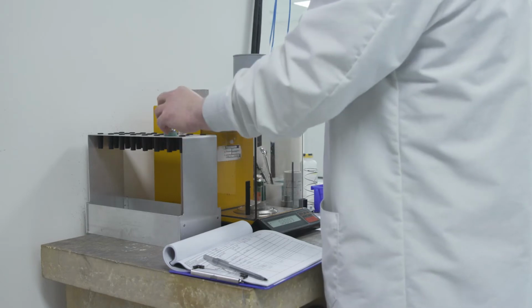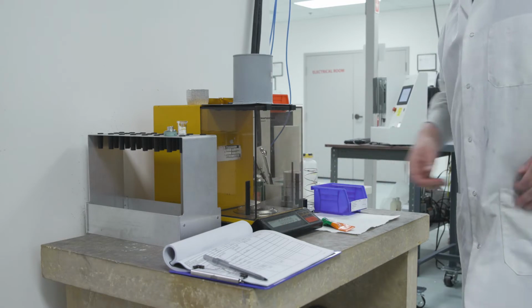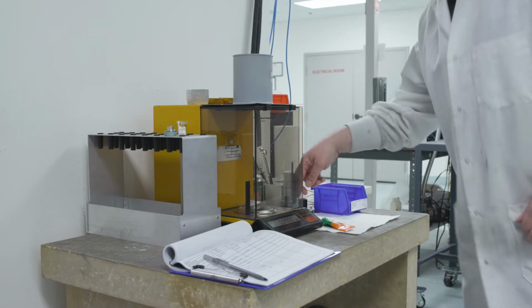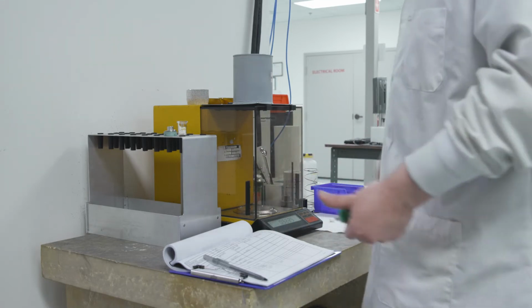He tamps the penetrometer lightly to settle the sample and discards the piece of pipe cleaner. He's going to place the weighing pan back onto the balance to make sure he transferred all the sample to the penetrometer. Now it is time to seal the penetrometer.